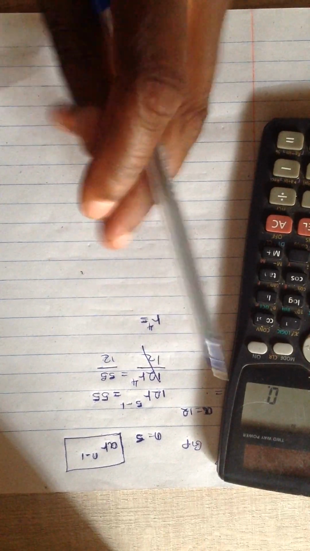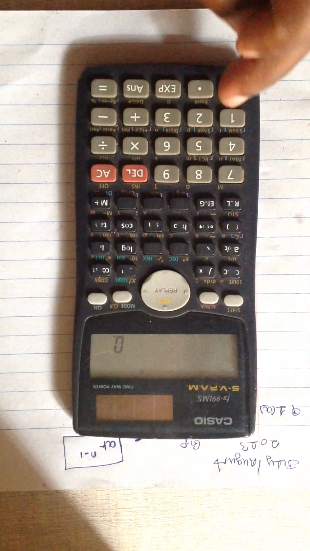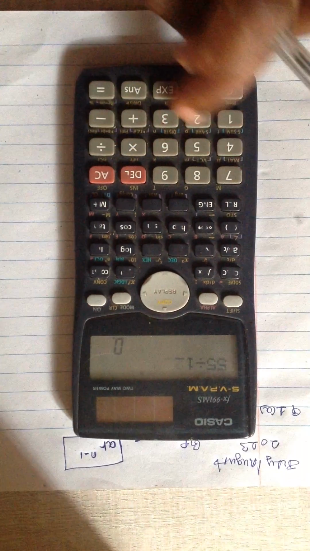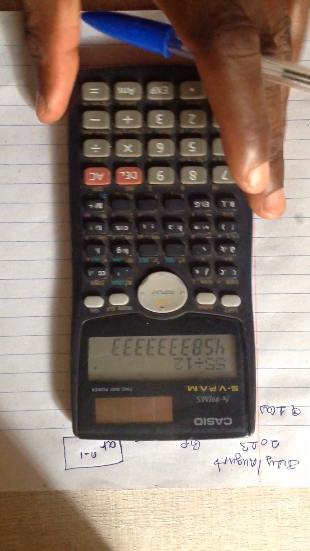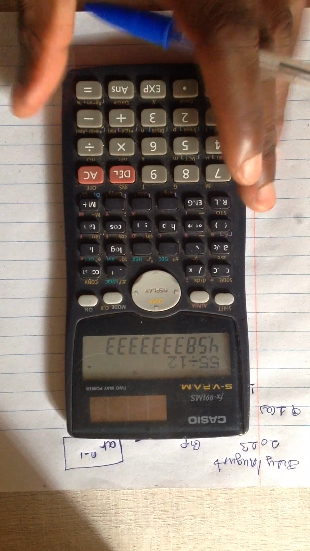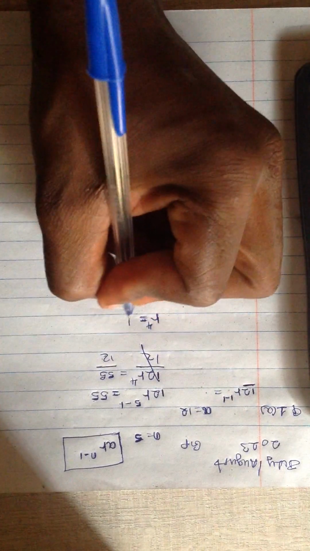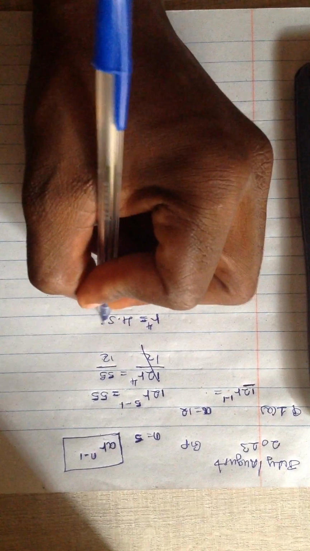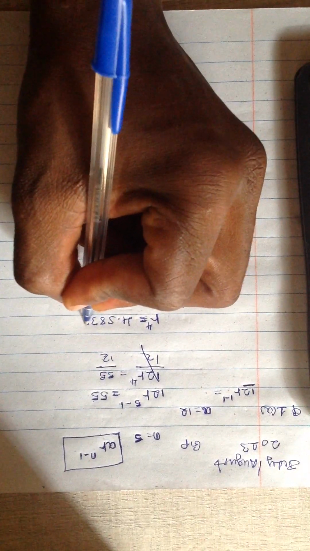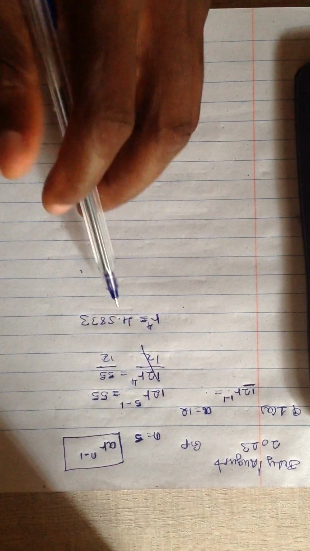What is 55 divided by 12 on the calculator? You have your 55, you divide it by 12. You have 4.5833. I'll write this, 4.5833, and the 3 recurring here. You have this as your answer. Then what next? I have R raised to power 4 is equal to 4.5833.